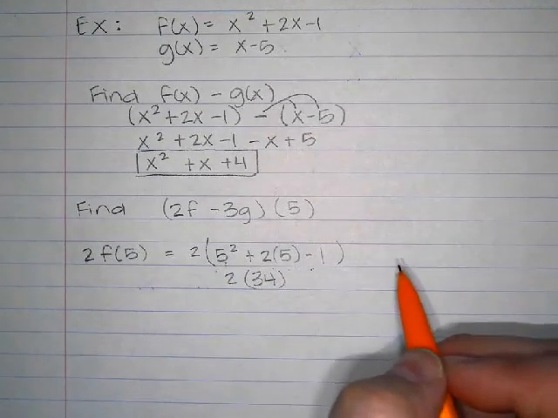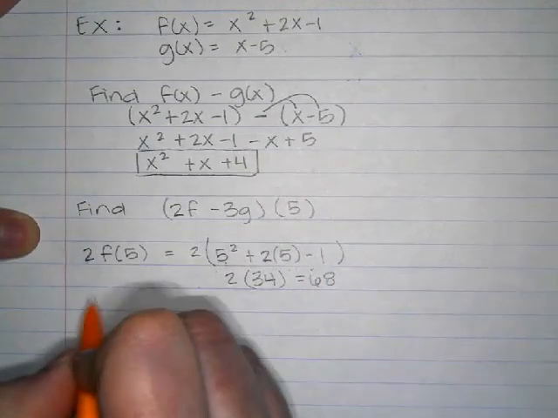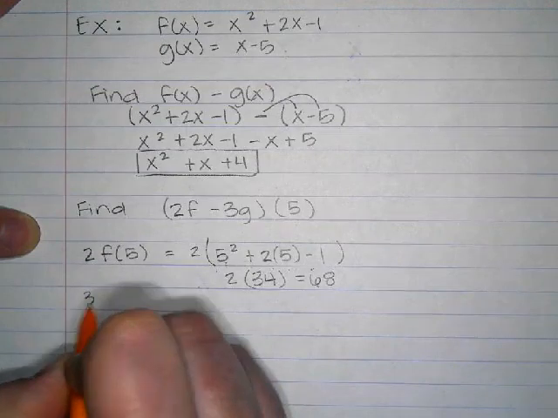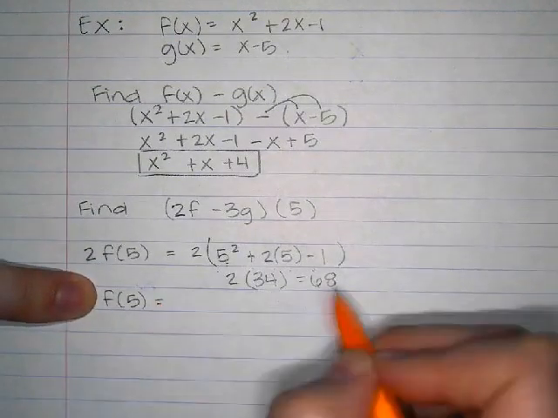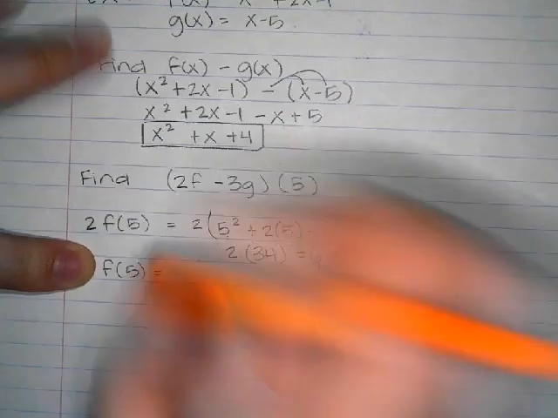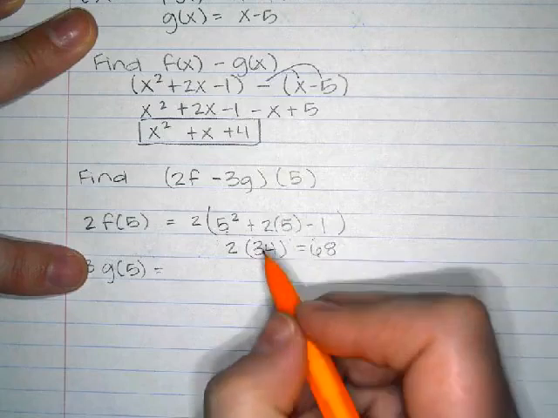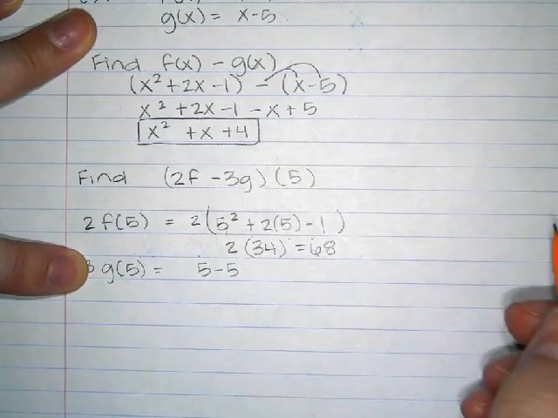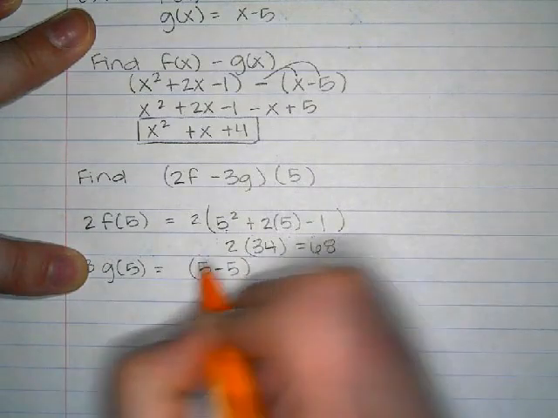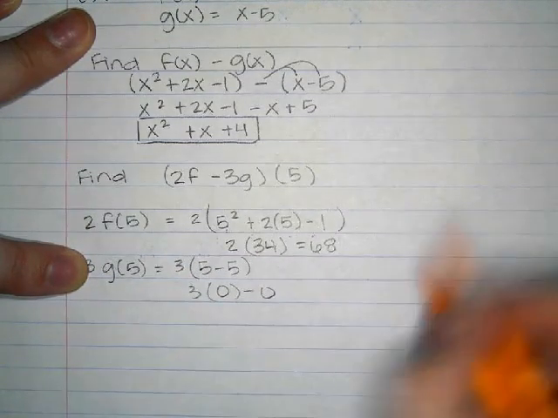And then we're going to do 3 times g of 5. So I'm going to ignore the 3 to start with. Oh, g, not f, g. Okay. So plug in 5 for g. So 5 minus 5 is 0. Put in a 3 in the front. Still 0. So we're going to do 68 minus 0 is 68.